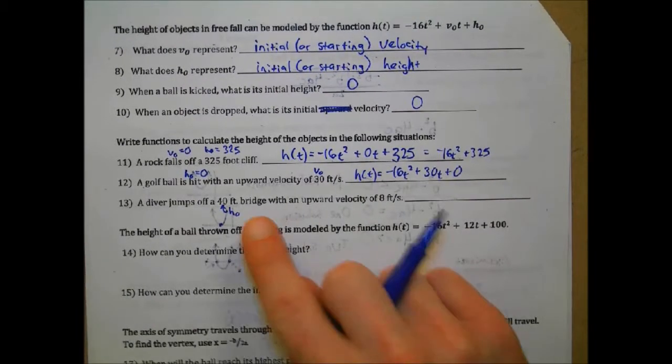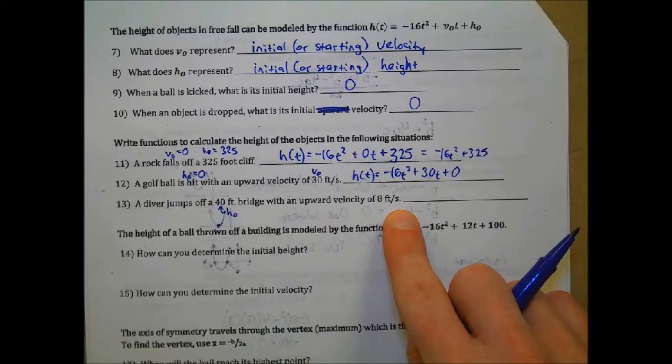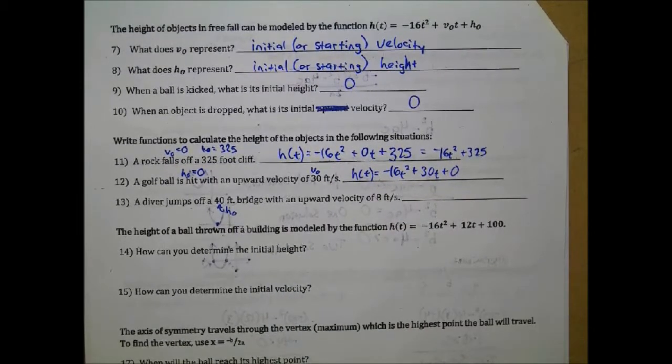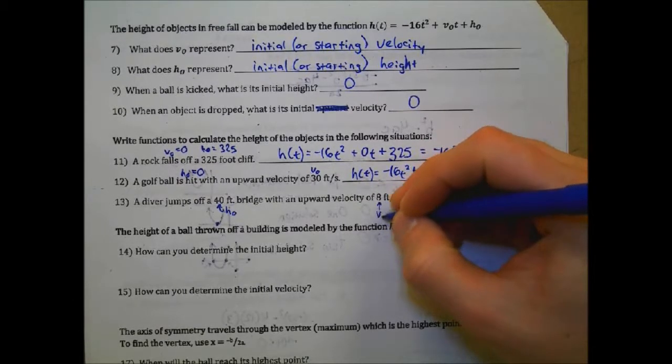The diver jumps off with an upward velocity of 8 feet per second. So then what's our starting velocity? 8. Okay? V sub 0 is 8.